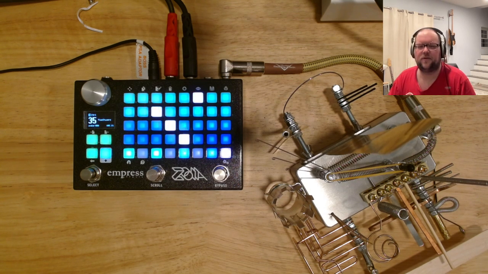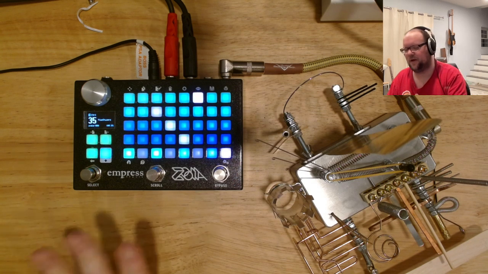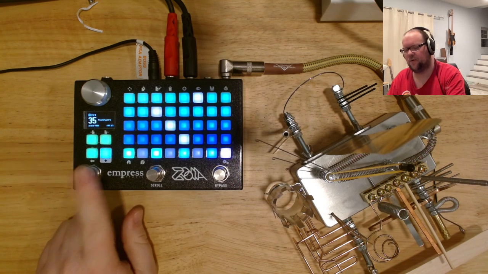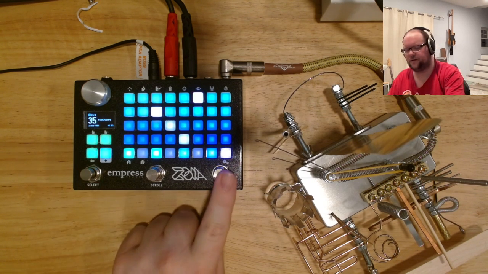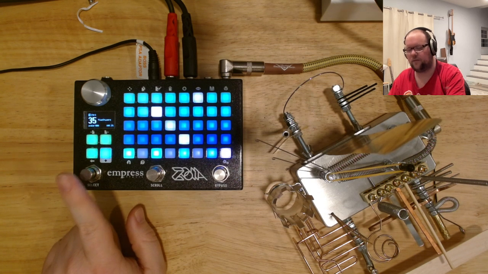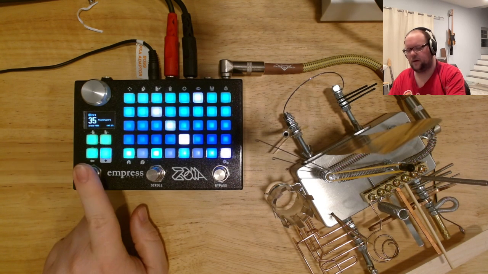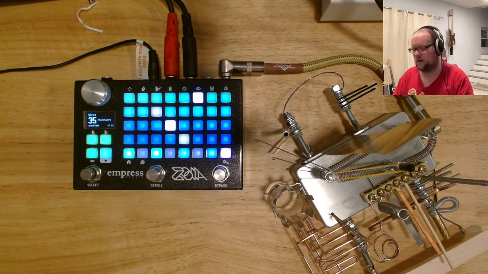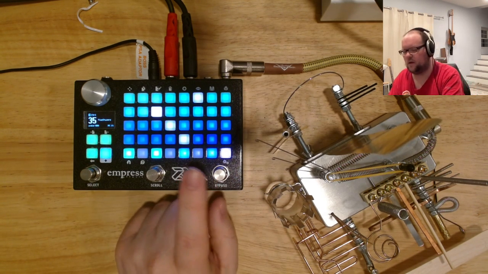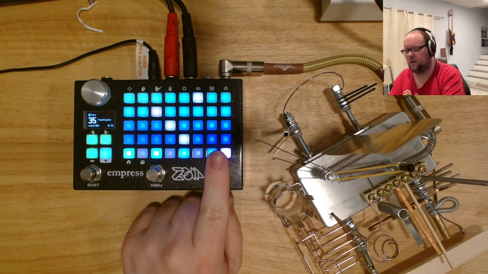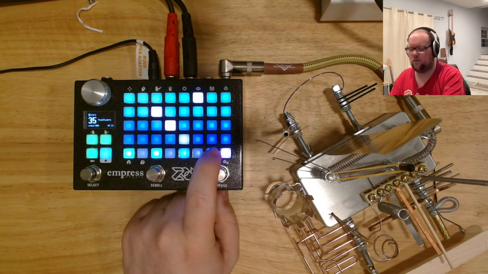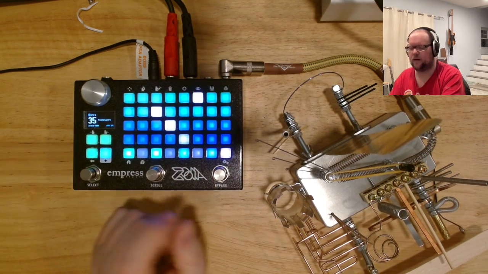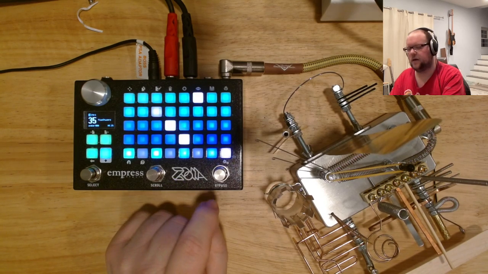Okay. So, the stomp switches in both of the patches, these two stomp switches do the same thing, which is tap tempo. Or this one does tap tempo. This one will max out the pre-feedback decay.